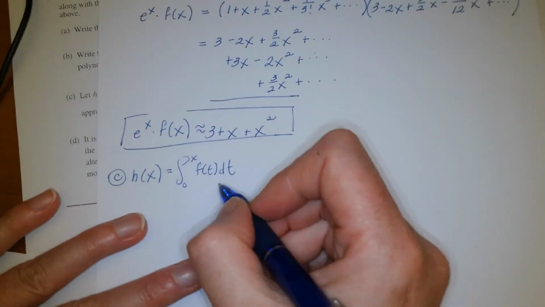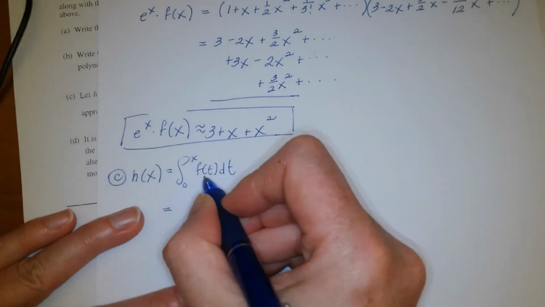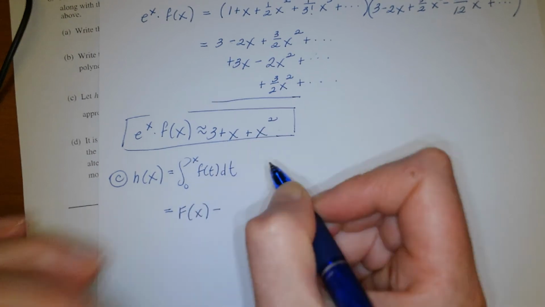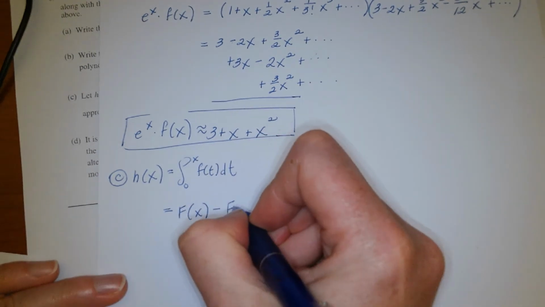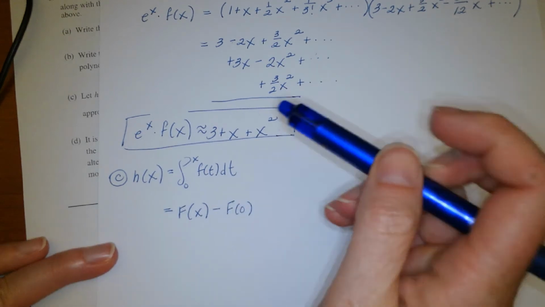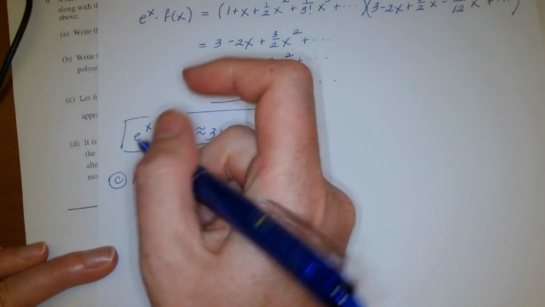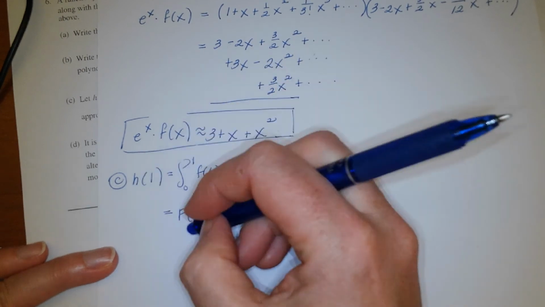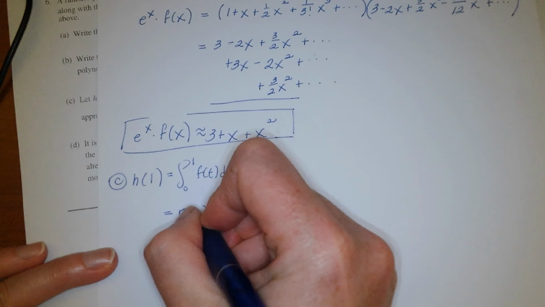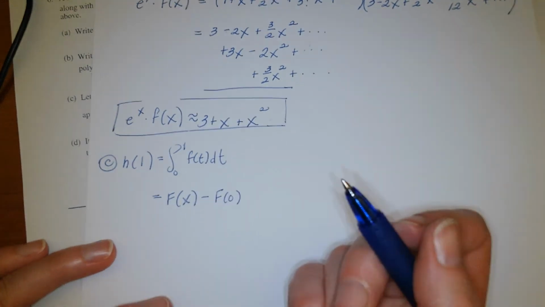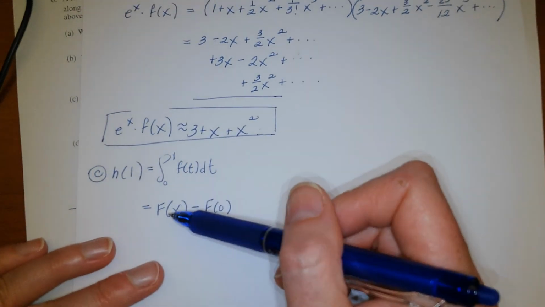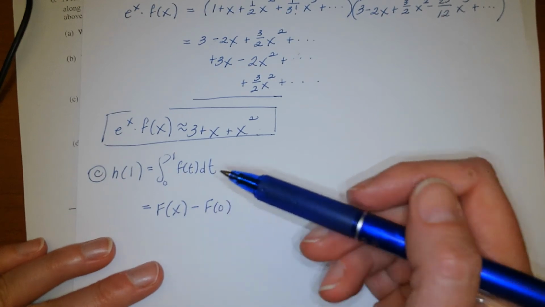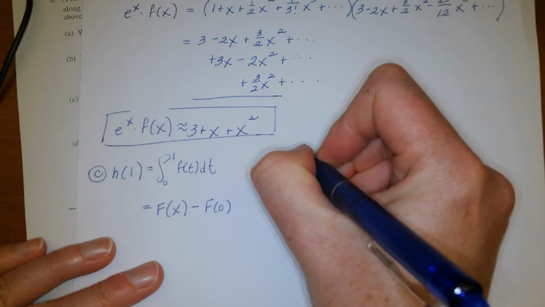Okay, so let's use the fundamental theorem of calculus on this. So this would be the antiderivative of f with x plugged in, take away the antiderivative of f with 0 plugged in. And then if I want to know what h of 1 is, that would just mean replace all the x's with 1s. So that means we just take our answer from part A, which was f of x, and do antiderivative term by term. So I'll just make a note off to the side.